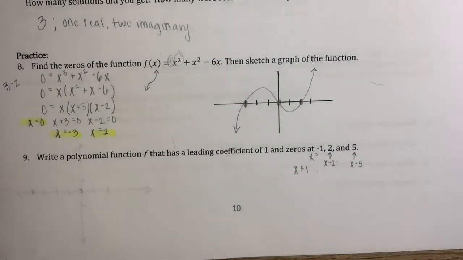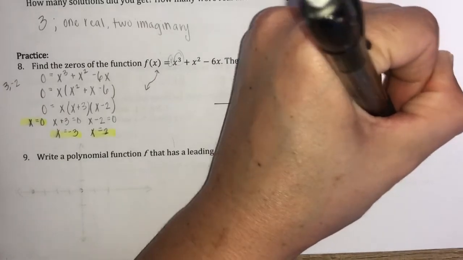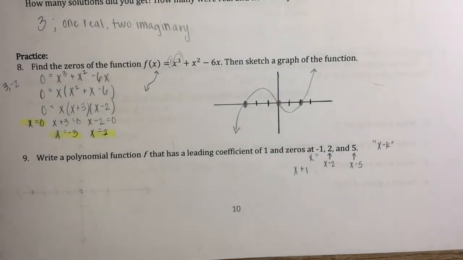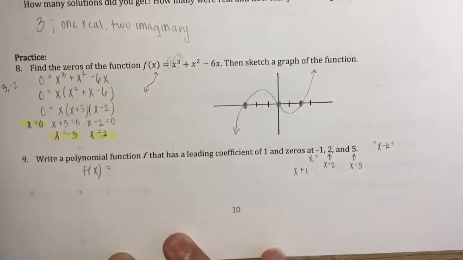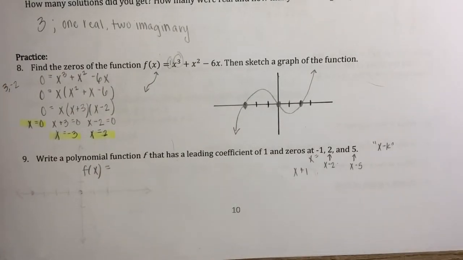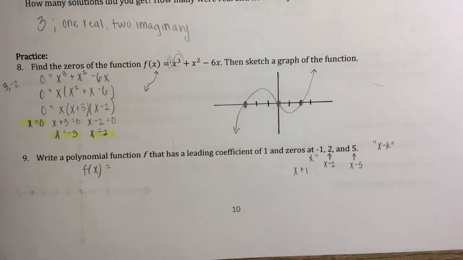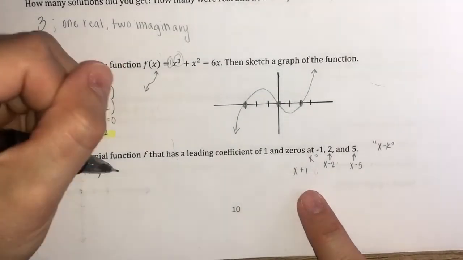So same thing, you kind of think x minus k, and those k values end up being your solution. So if I want to write the function f, we'll start with f of x equals, and then I'm just going to multiply all 3 of my factors together. The lead coefficient of 1 just means that we don't have to worry about having an a value out in front like we did when we're writing equations for quadratics. So I'm just going to take my 3 factors and multiply them together.